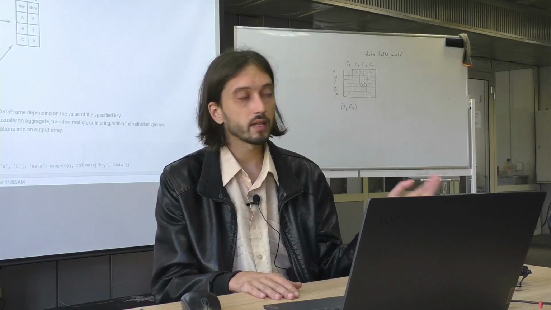Suppose I have a table with data on planets of our solar system, maybe some exoplanets from different systems, and so on. So I have a lot of data. And for whatever reason, I want to know the mean size of the planet in some system.